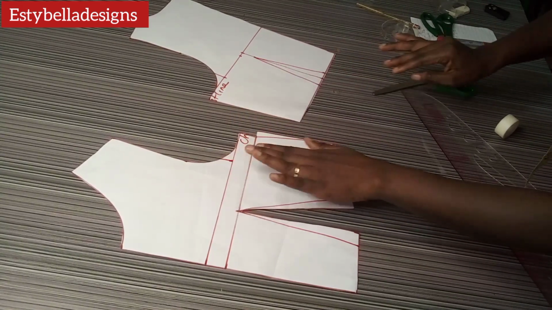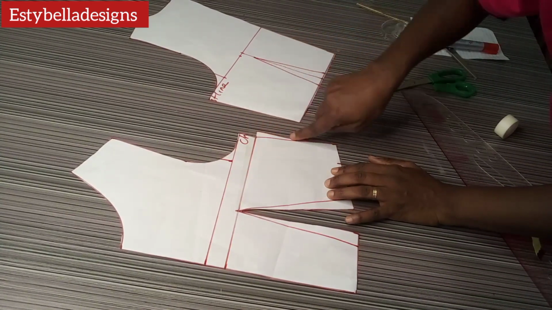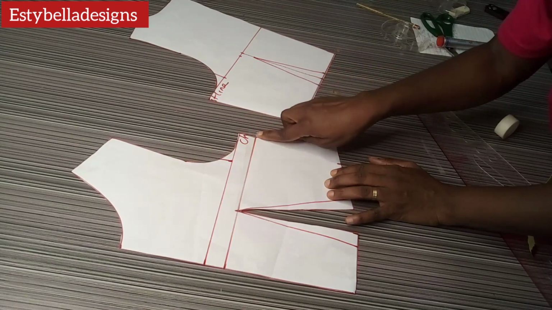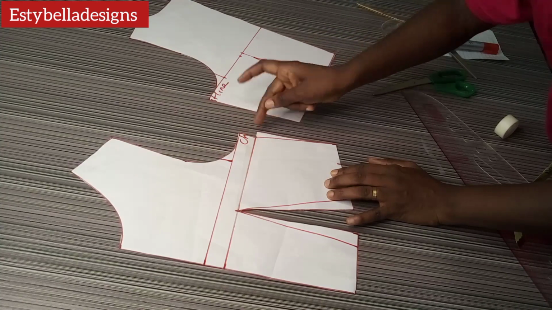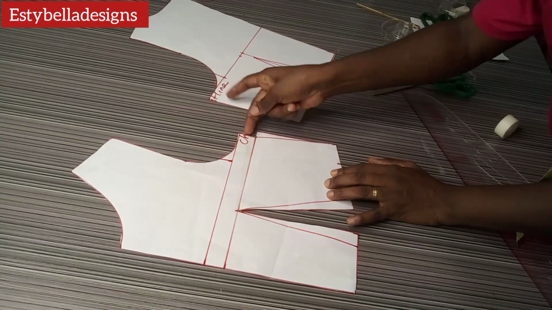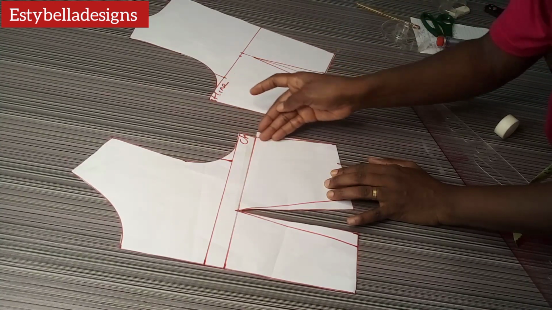You see it? I've held it down. So you see the excess of that triangle. When we folded it, you can see there's a shortage here. So the triangle that we made has helped us to fill up the shortage.